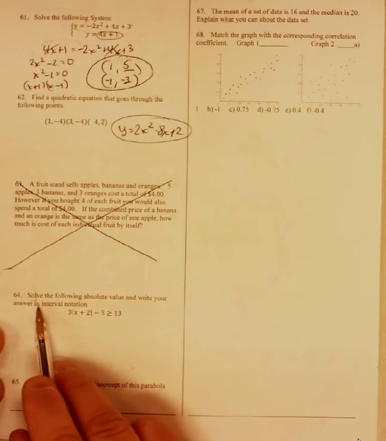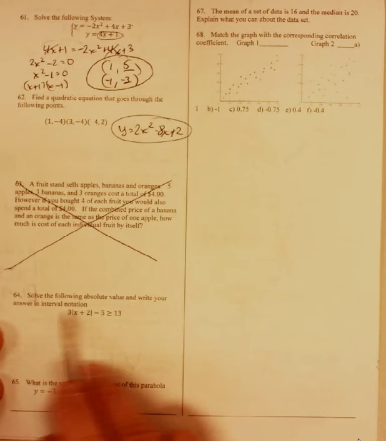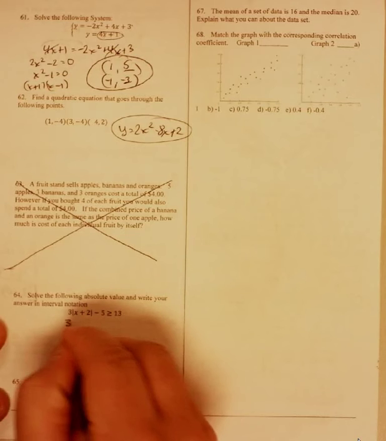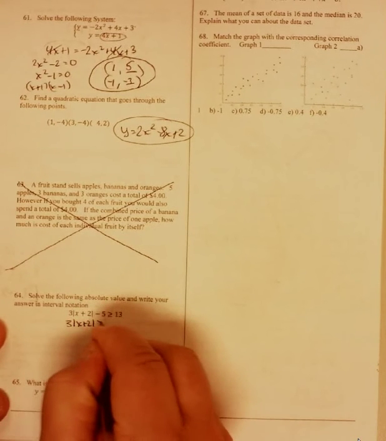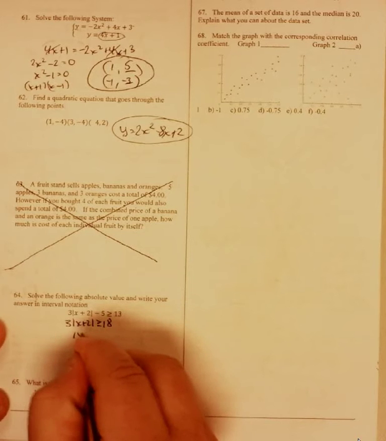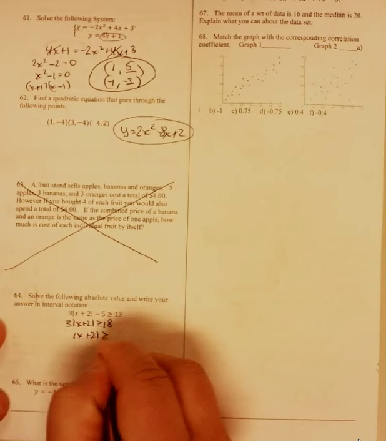64, solve the following absolute value inequality and write your answer in interval notation. So I'm going to start by adding 5 to both sides. I have 3 times the absolute value of x plus 2 is greater than or equal to 18. If I divide by 3, then the absolute value of x plus 2 is greater than or equal to 6.